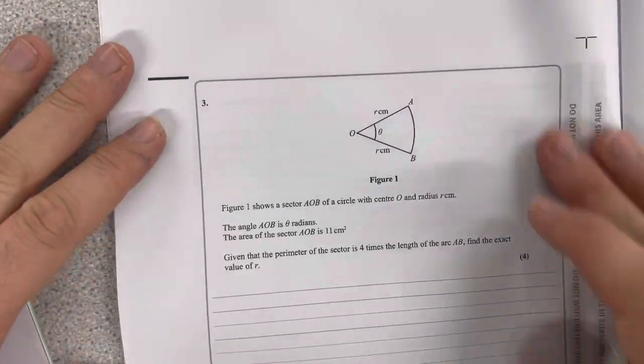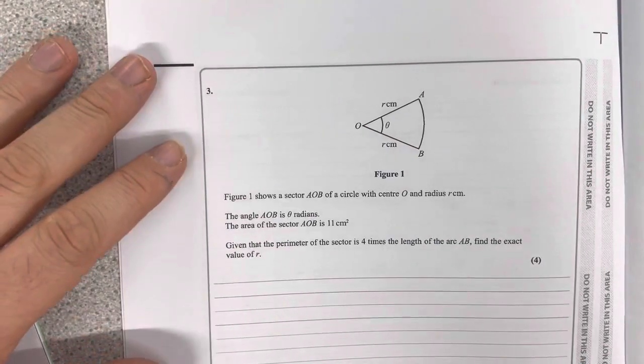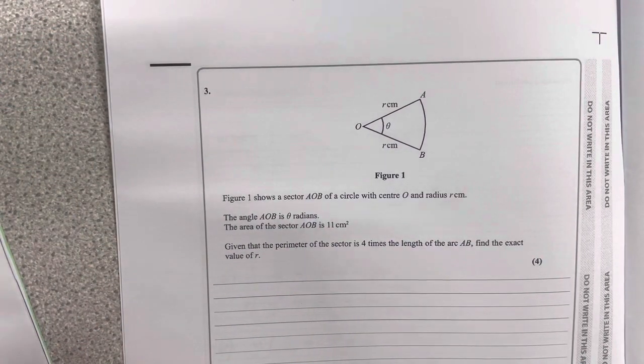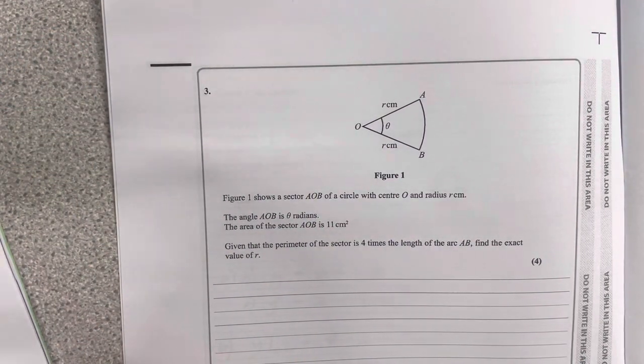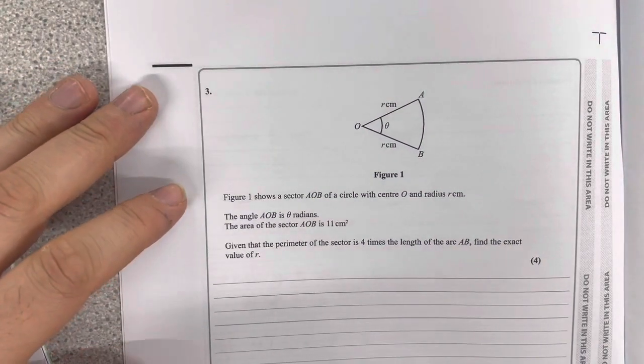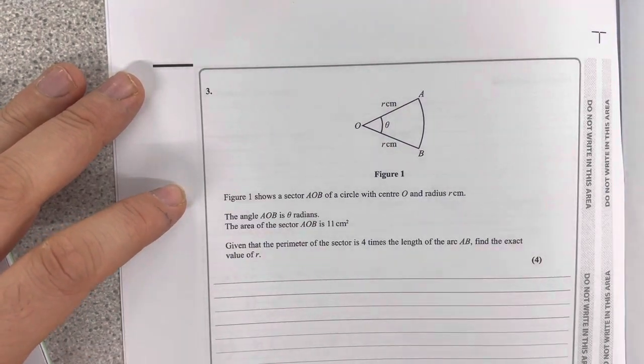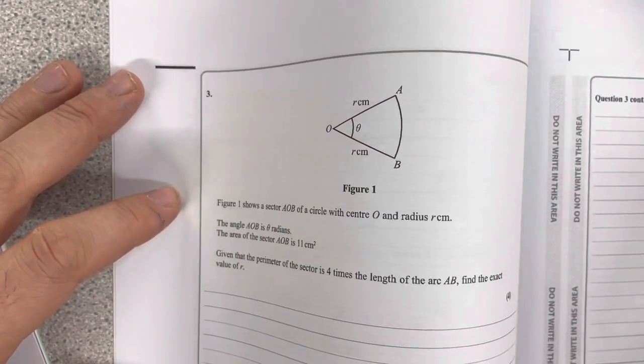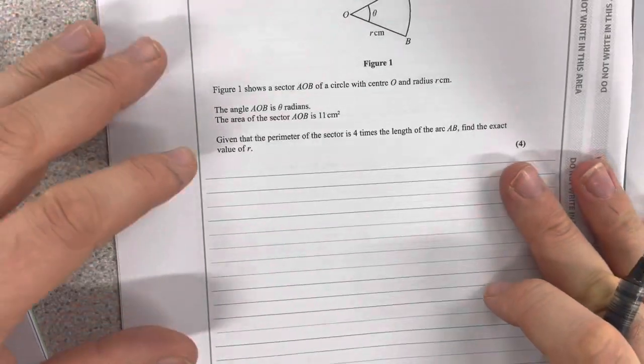Question 3. Figure 1 shows a sector AOB of a circle with centre O and radius R. The angle OAB is theta radians, and the area of the sector AOB is 11 centimetres squared. Given that the perimeter of the sector is 4 times the length of the arc AB, find the exact value of R. Okay, so get some algebra in there.